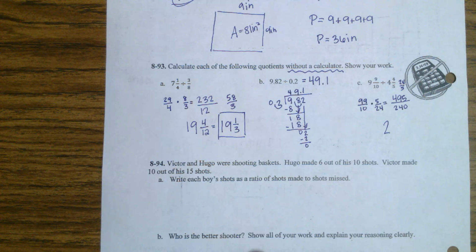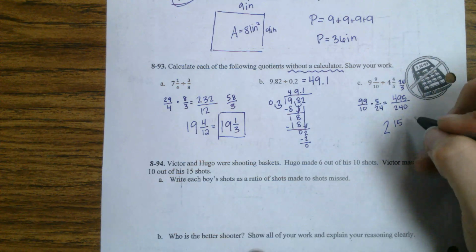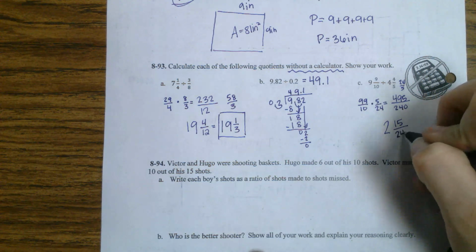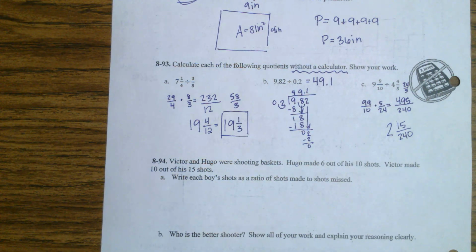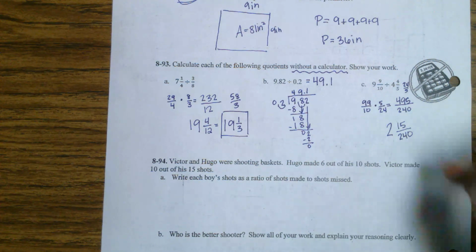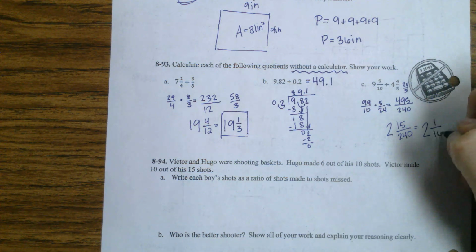When I take that away from my 495, I get 15 left over out of 240. I'm going to check to see if 15 goes into 240. It does. So if I simplify it, it is 2 and 1/16.